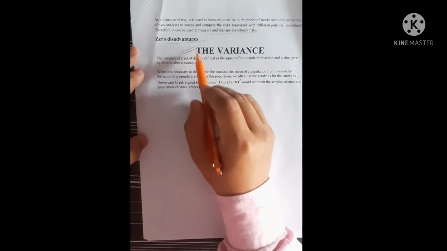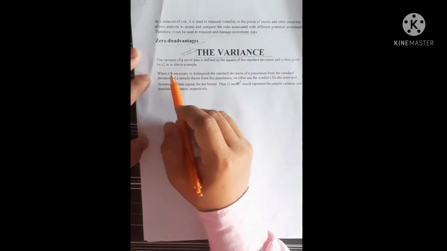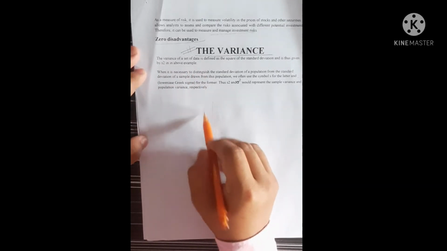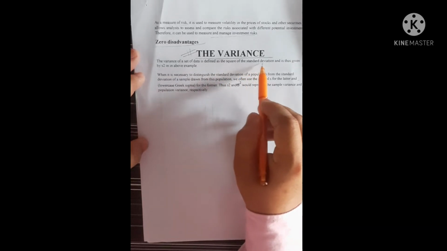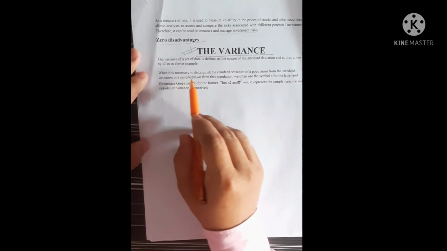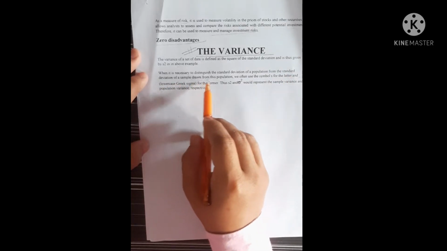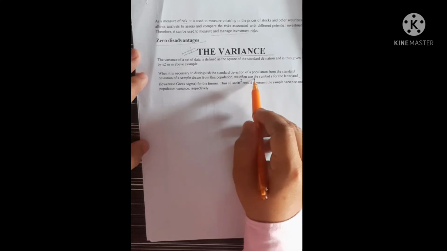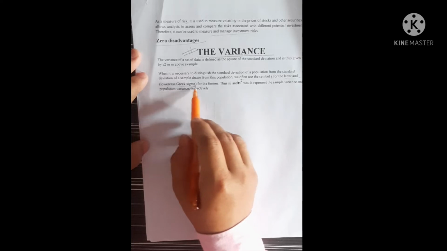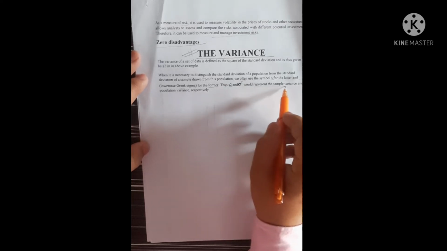Now we will see the last topic, called the variance. What is variance? The variance of a set of data is defined as the square of the standard deviation and thus given by S squared. When it is necessary to distinguish the standard deviation of a population from the standard deviation of a sample drawn from this population, we often use the symbol S for the latter and the lowercase Greek sigma for the former.